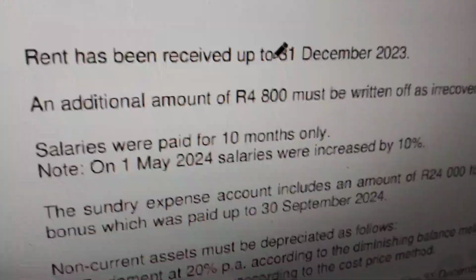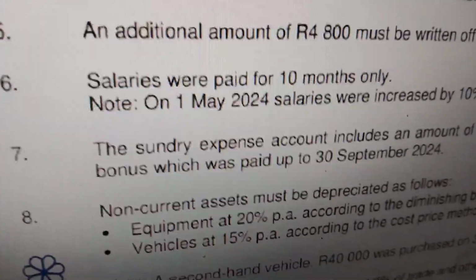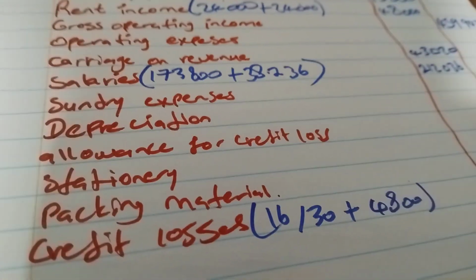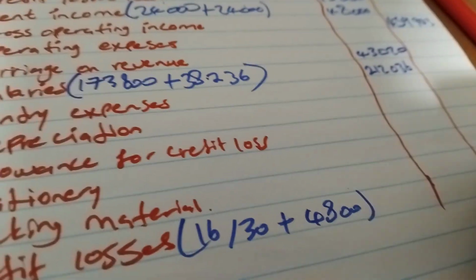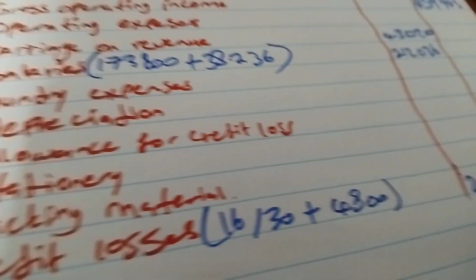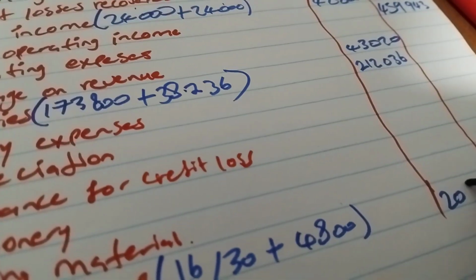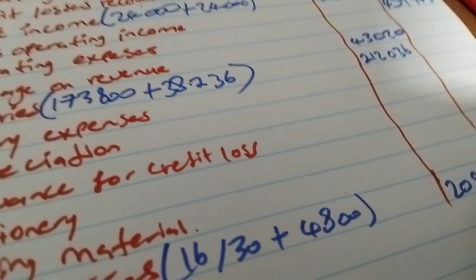This one. It must give you 20,930. It's just like that.